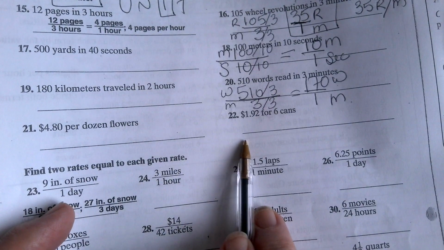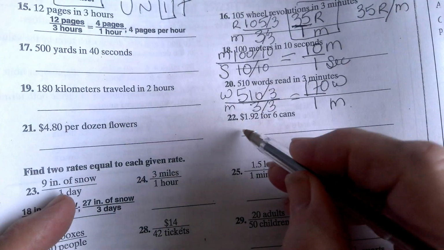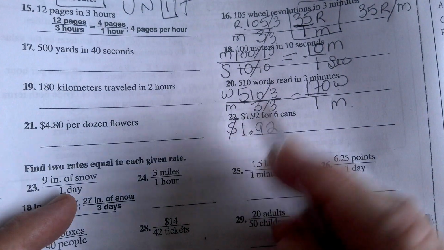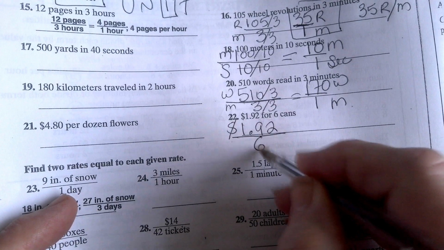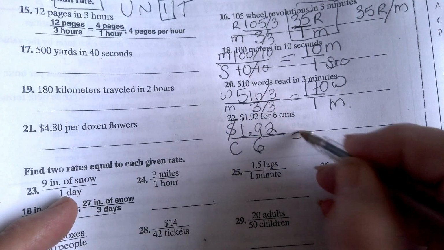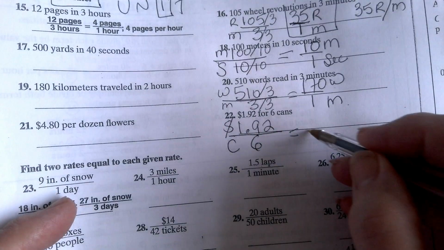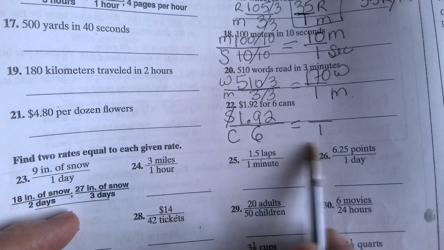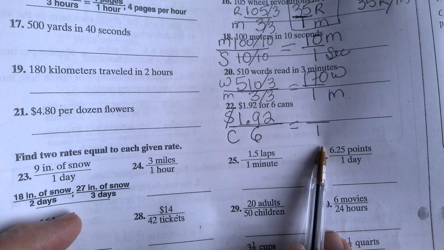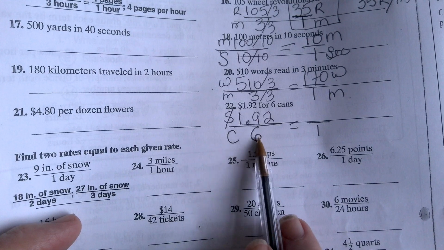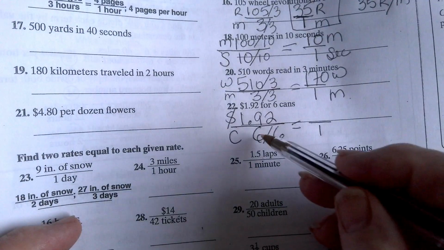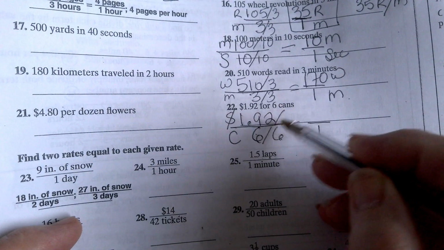So on this one it cost $1.92. So here's my labeling, the money for 6 cans. I want to know what the cost is for 1 can. So who knows, how am I going to get from 6 to 1? We're going to divide. What are we going to divide by? 192. No, what am I going to divide? How do I get? By 6. Okay. Divide by, sorry. So divide by 6, divide by 6.